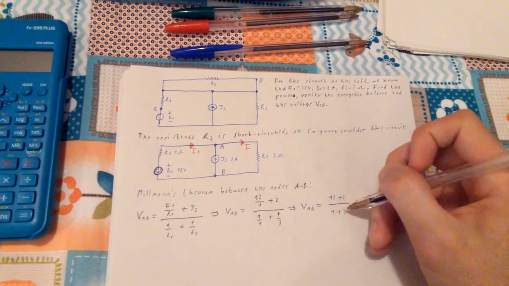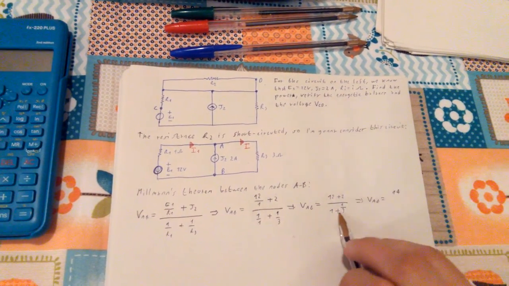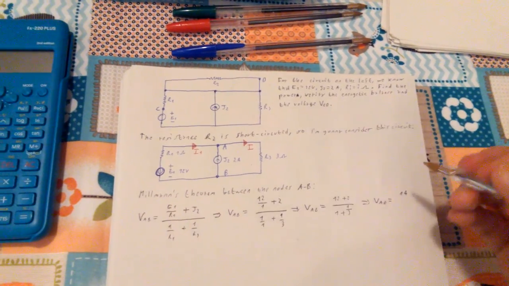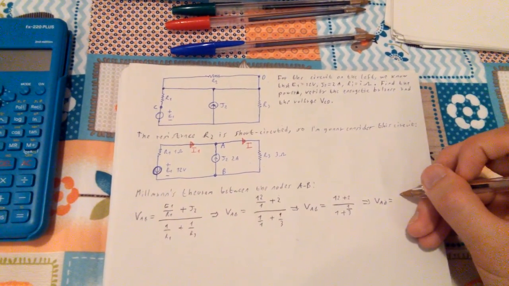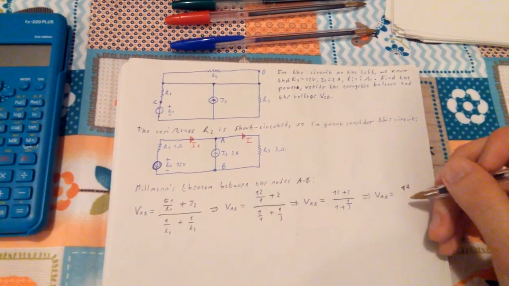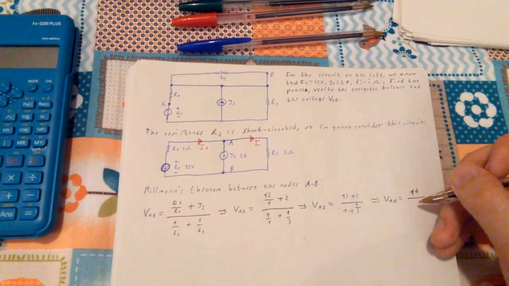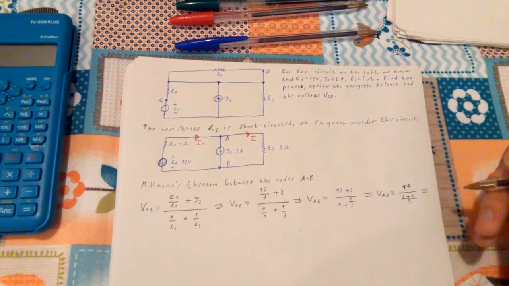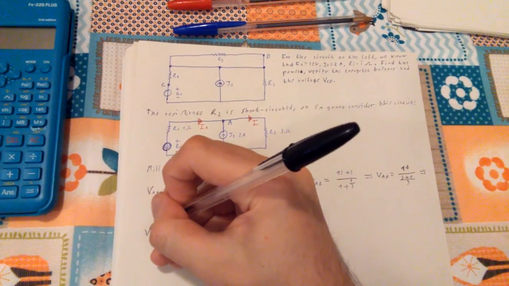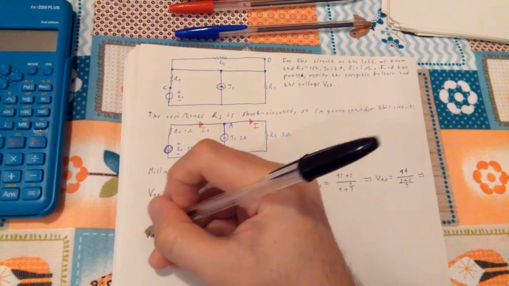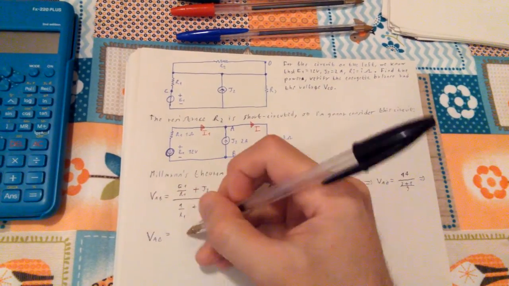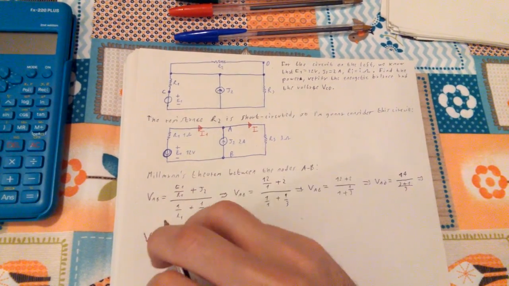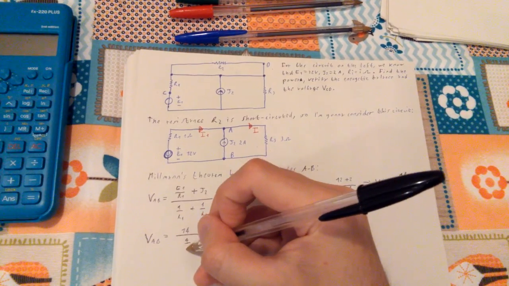Oh, well, no, 1 plus 1 over 3. Yeah, I was almost going to mess up a pretty trivial calculation. So it's 14 over 3 plus 1. Yeah, I was almost going to mess up something very, very stupid. Okay, so basically this is 14 over 3 plus 1 is 4, so 4 over 3.